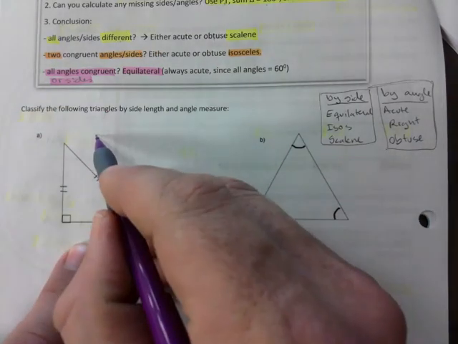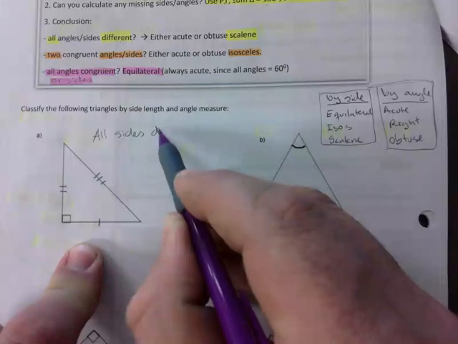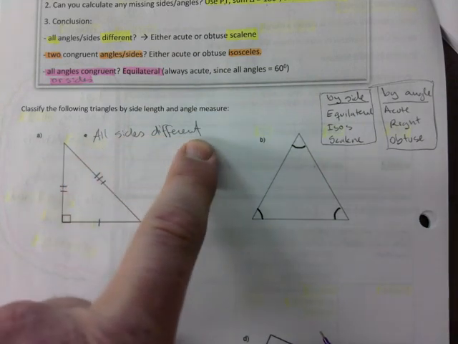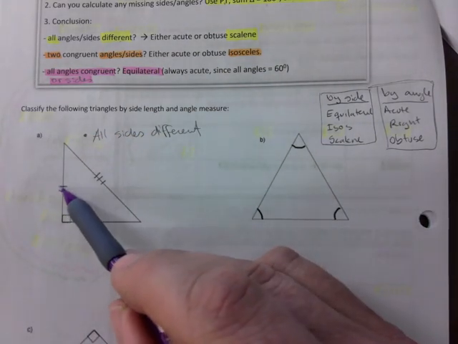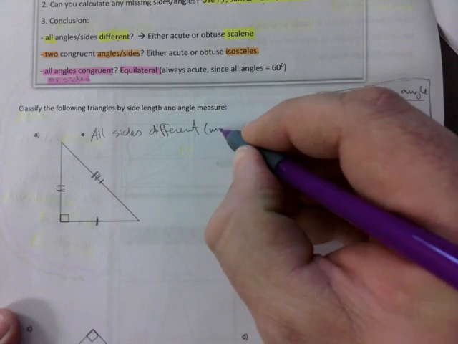Okay. So let's observe here. This first one. All sides are different. That's the first observation. We're looking at the sides, the markings. We know that all are different. How do you know they're different, Mr. Dirksen? 1, 2, 3. That means all sides are different. Okay. I look at the markings.